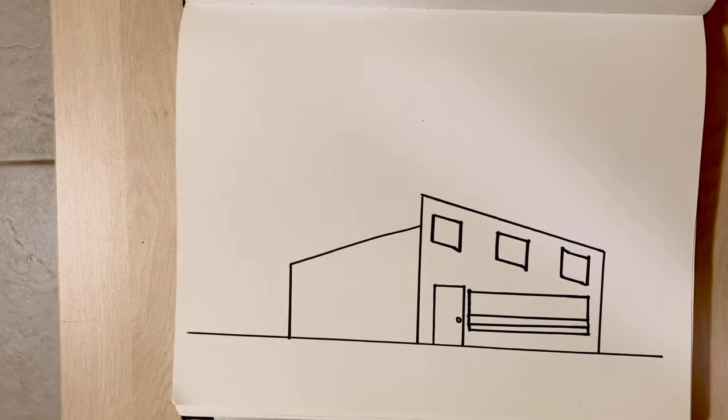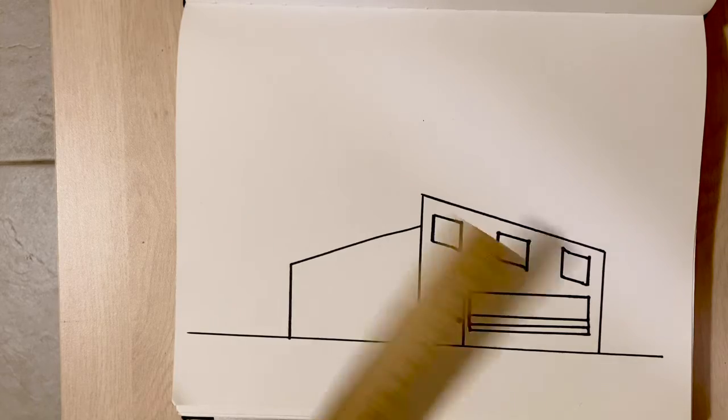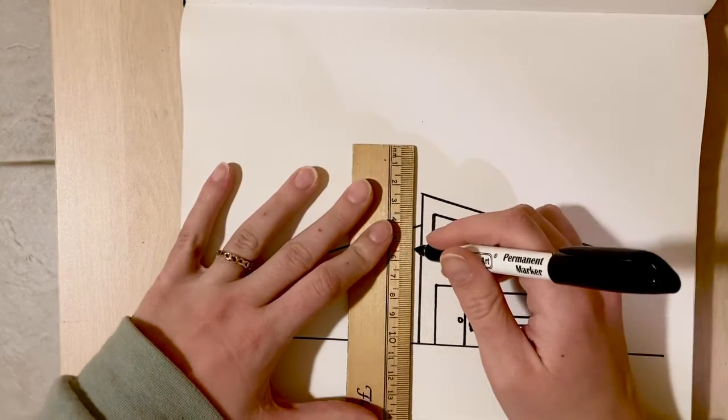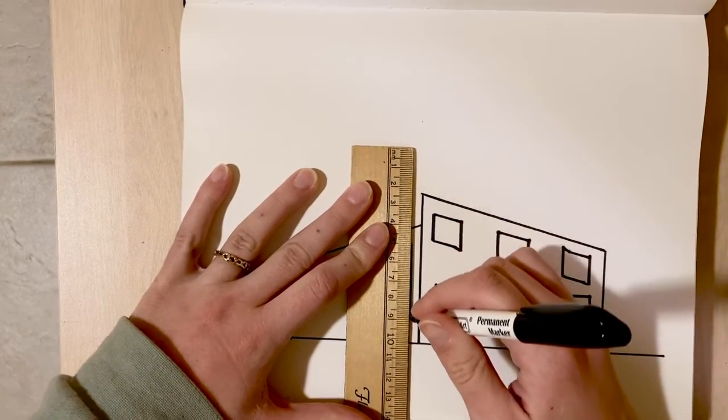Now what should I do over here? I'm gonna stop to think for a minute. What could be interesting? Maybe another window, but maybe an interesting shape. Maybe a really tall window.